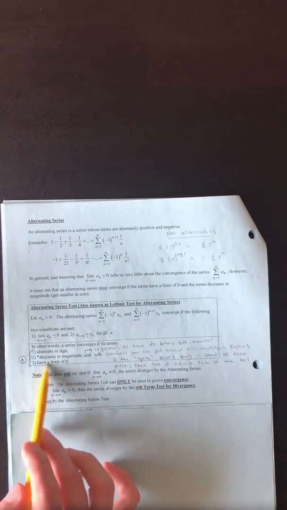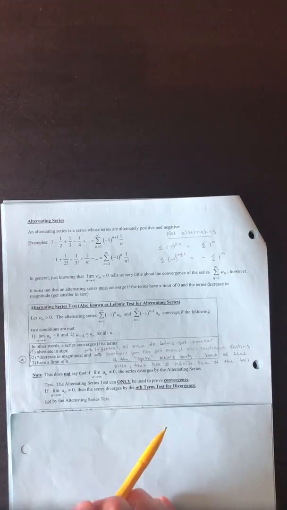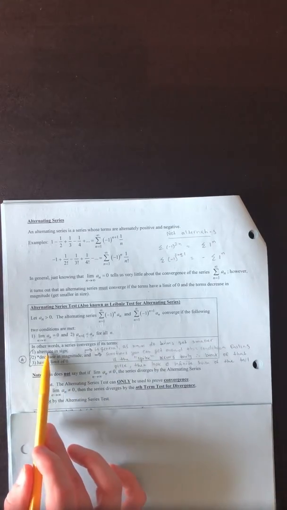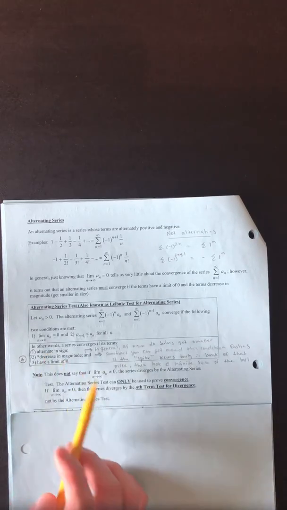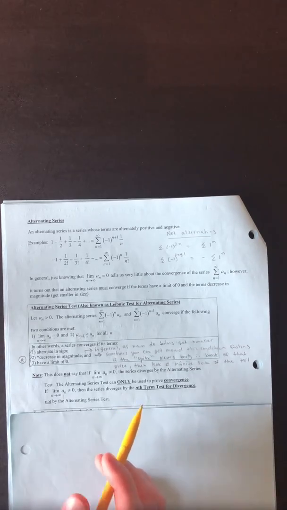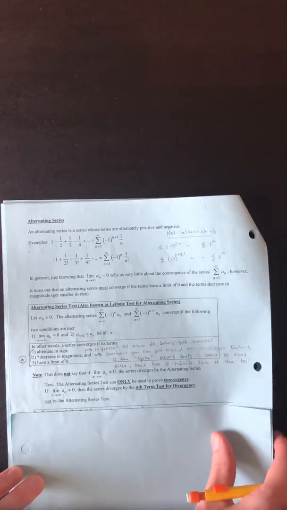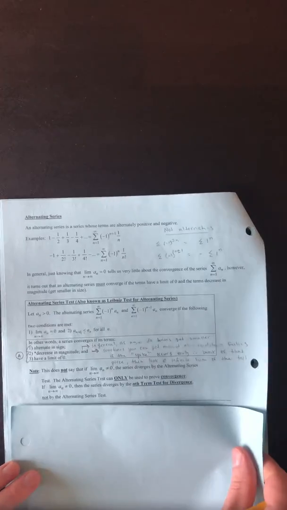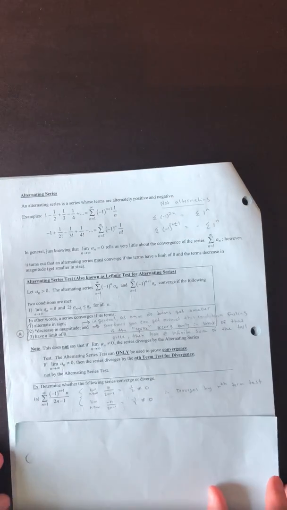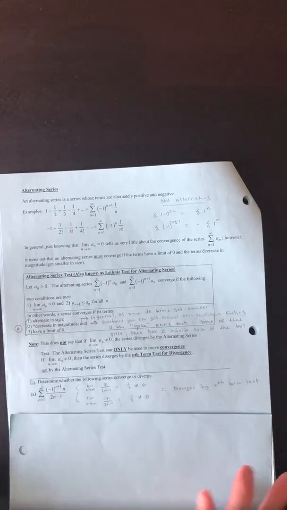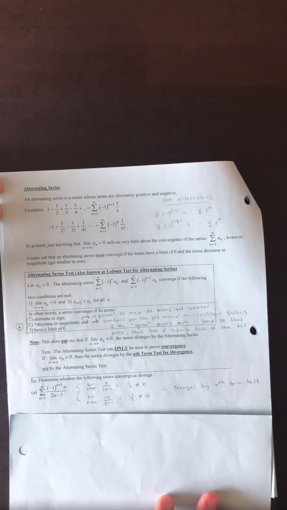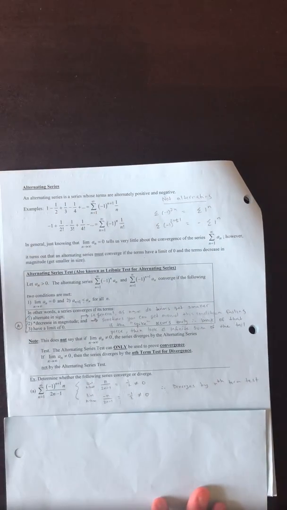Just be careful. If it fails one of these conditions, it diverges by the nth term test. If for some reason it fails the first condition, you're using the wrong test to begin with. Use something else. If it doesn't alternate, don't use the alternating series test. All right, first example. So just going to check those three things. You need to see, does it alternate? And then if it does, is the limit going to end up being 0?